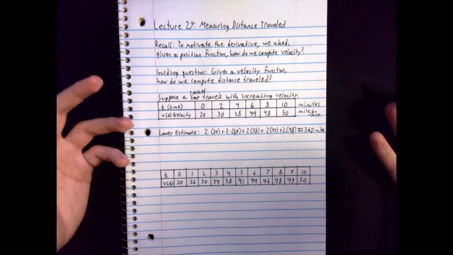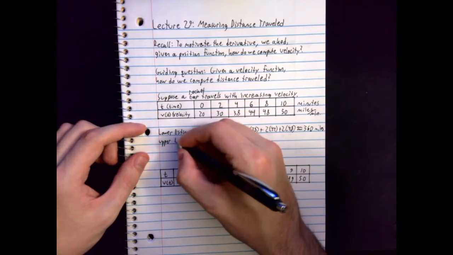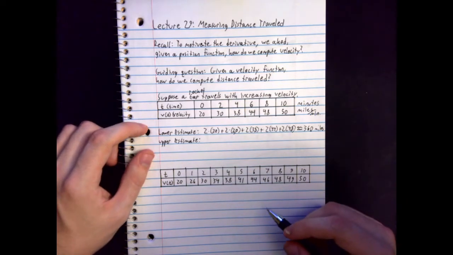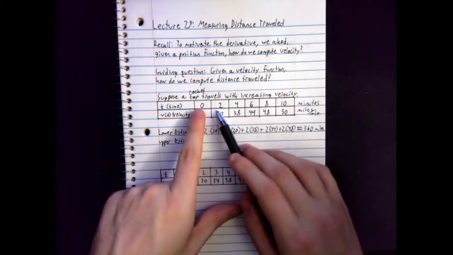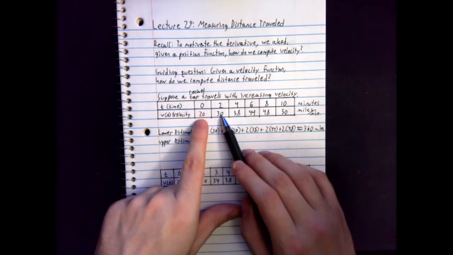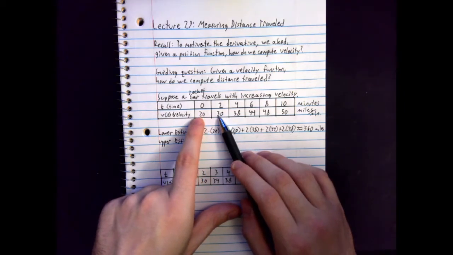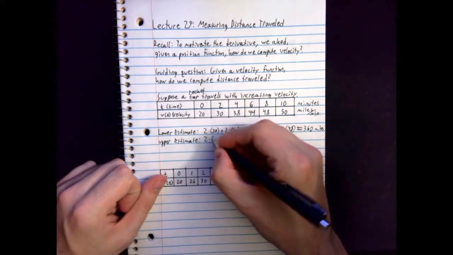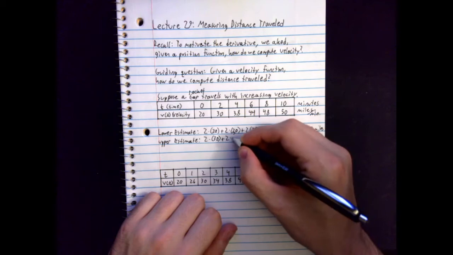Well, we can reason the same way and get an upper estimate. Now, if we wanted to do it with an upper estimate, we would use the upper bound for how fast we're traveling. So between 0 minutes and 2 minutes, we're traveling at most 30 miles per minute. And so throughout this whole interval, we can give an upper bound of the distance traveled during that interval. And then we do the same thing for each of the other intervals.